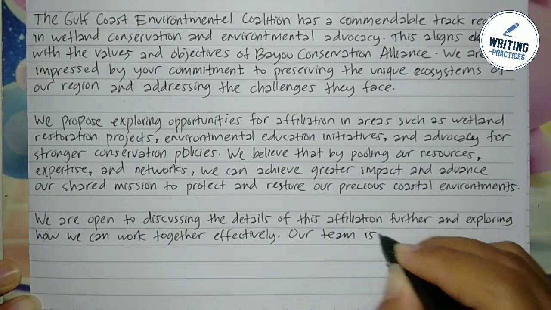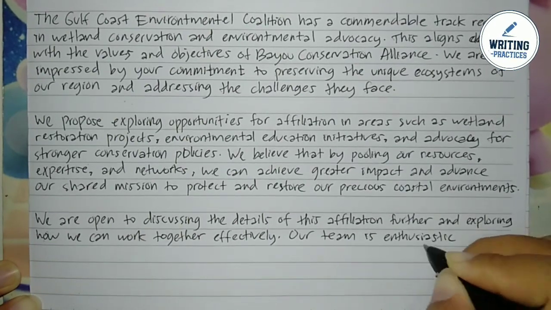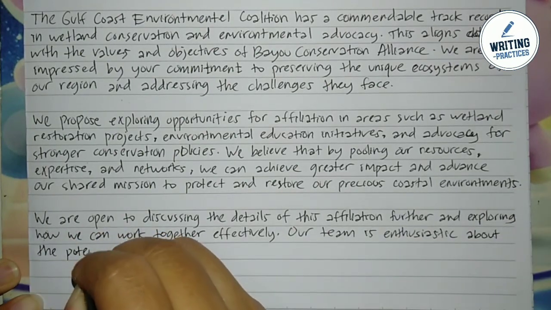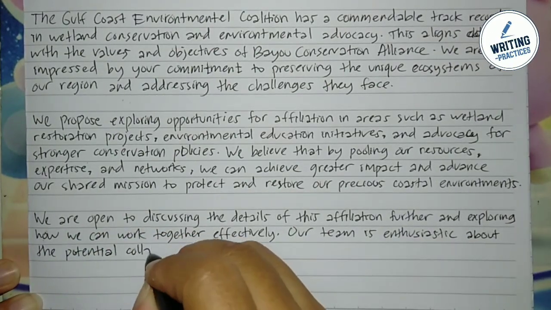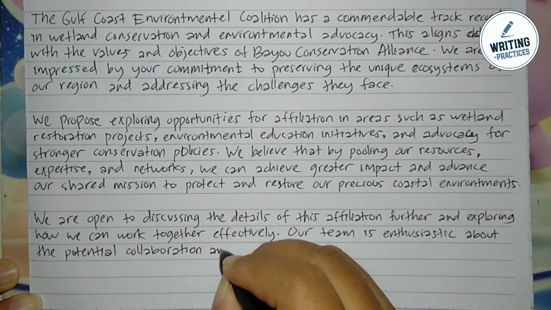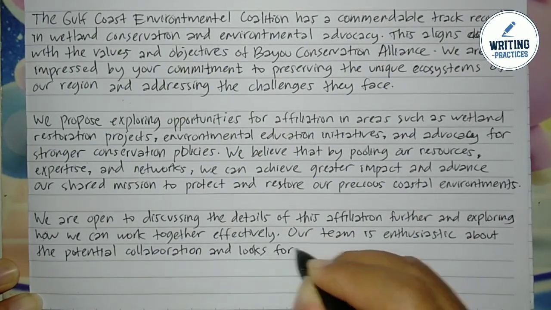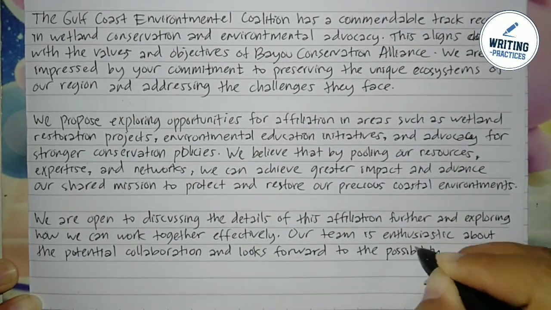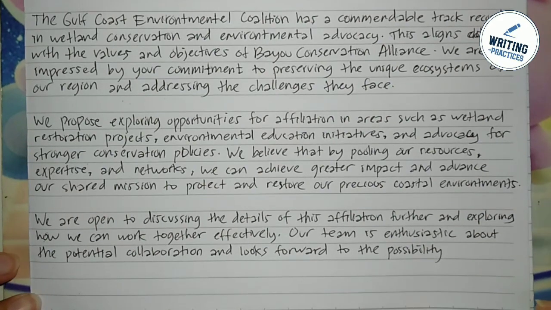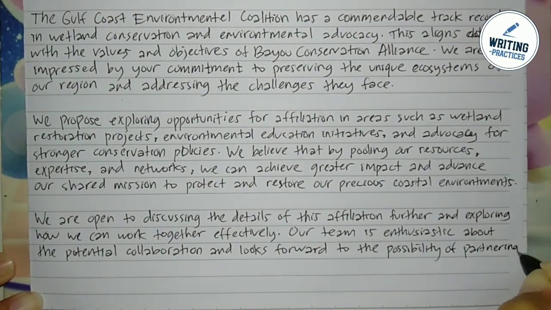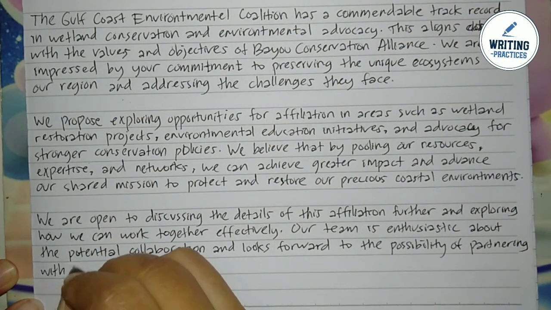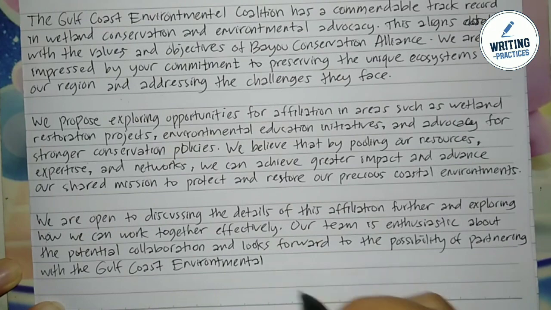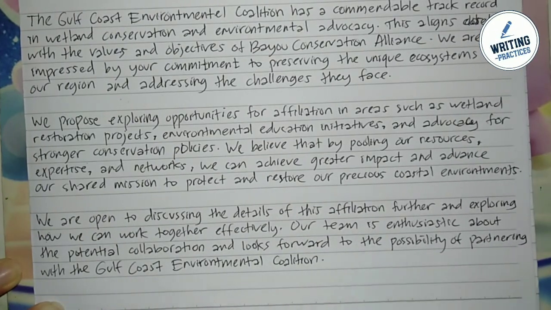You may write something like, "We are open to discussing the details of this affiliation further, and exploring how we can work together effectively." If you see, in the provided letter, this paragraph states the sender's openness to further discussion and meetings. The writer here added, "Our team is enthusiastic about the potential collaboration." And the writer's team also looks forward to the possibility of partnering with the recipient's company, which is Gulf Coast Environmental Coalition. The letter here is very well written, and sure you can copy the template.